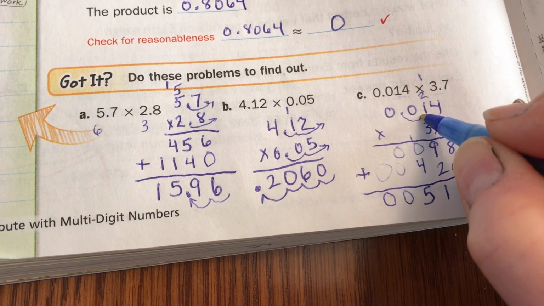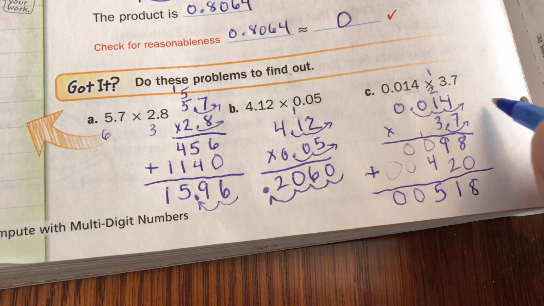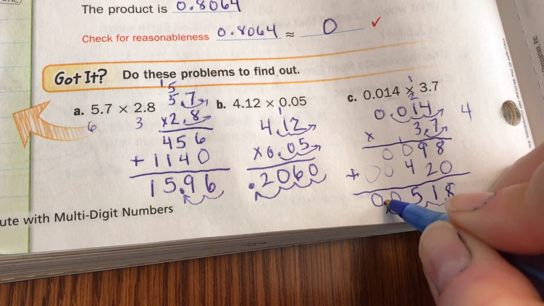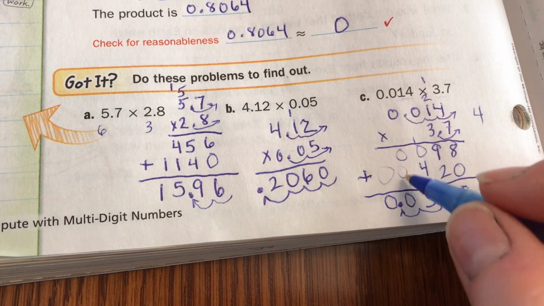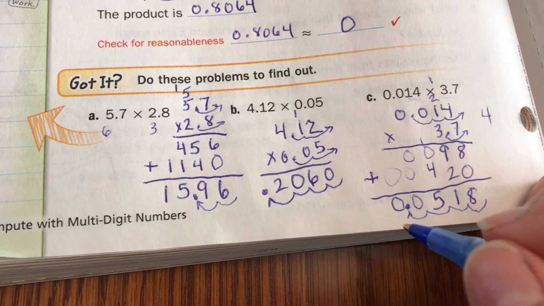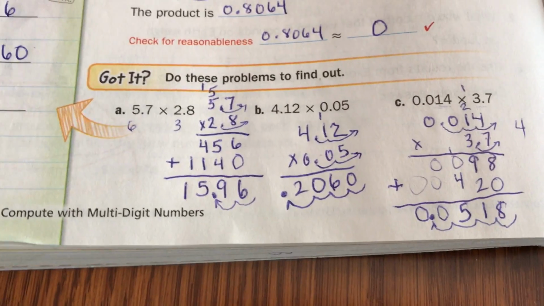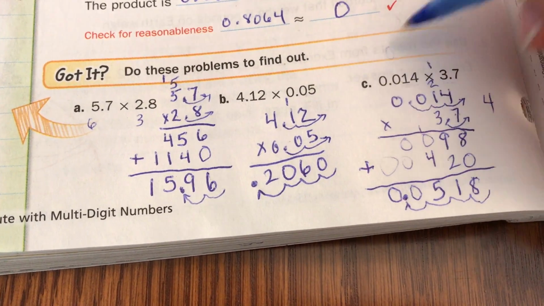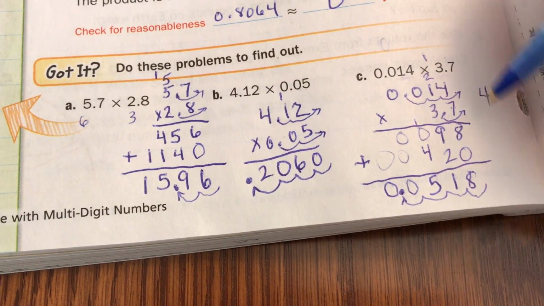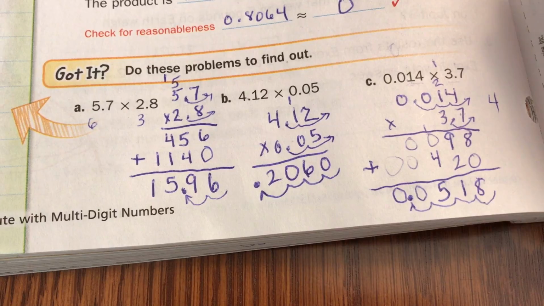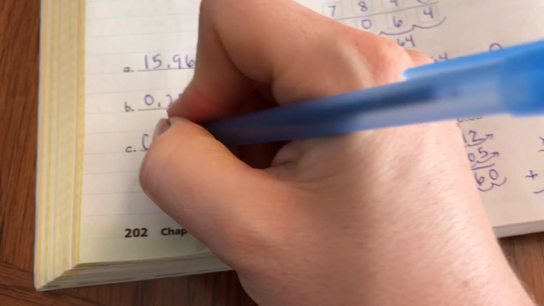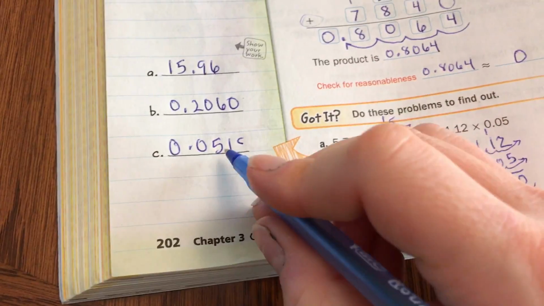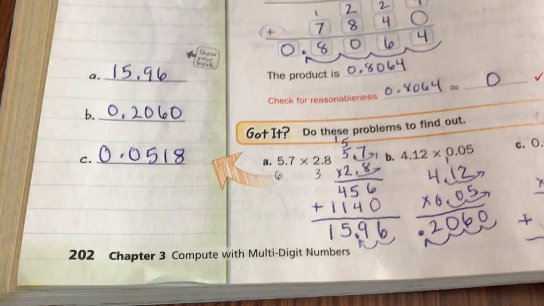Because look, this decimal comes out 3, 4. It comes out 4 places, so we need to put it in 1, 2, 3, 4 right there. So if I didn't put those zeros in there, I would have just had to annex zeros when I put the decimal back into my product. Now this makes sense because we're using a real small number like 0 times a number like 4, and 0 times 4 is 0, so our answer should be really close to 0. All right. Oops. Did I do that right? 0, 5, 1, 8. Okay.